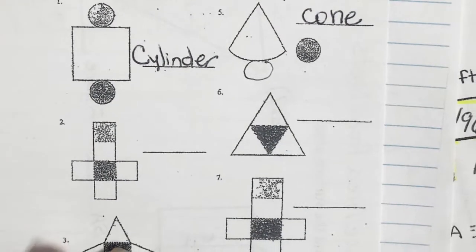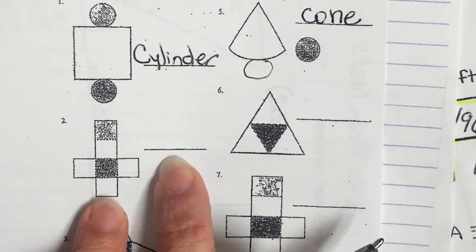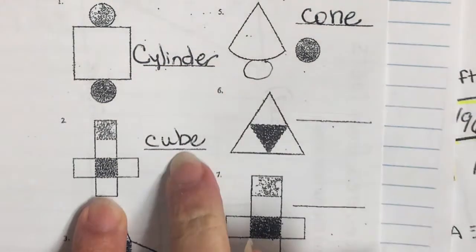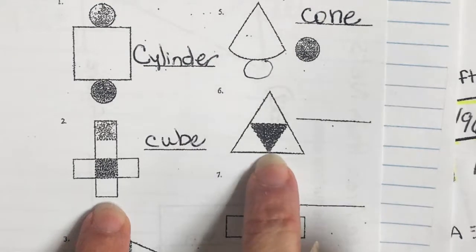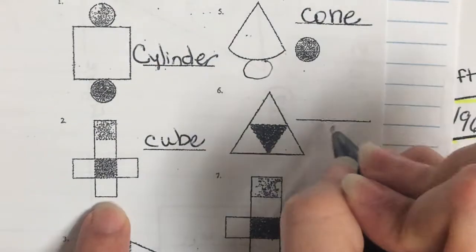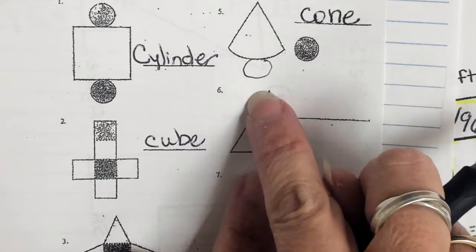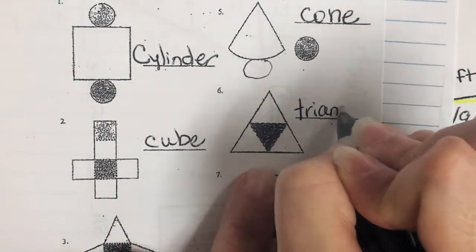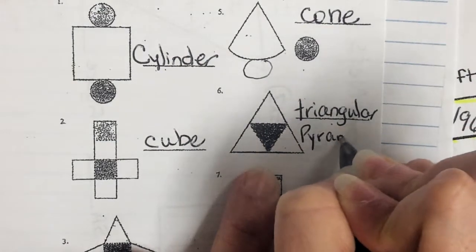Okay. Going down to this one, which is officially number 2. It is a cube. On this one, look at the base. It is a triangular pyramid. It's going to come to a point because those little ends are all going to fold up. Triangular pyramid.